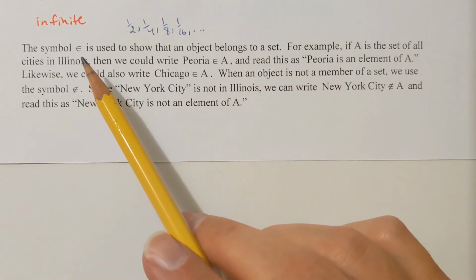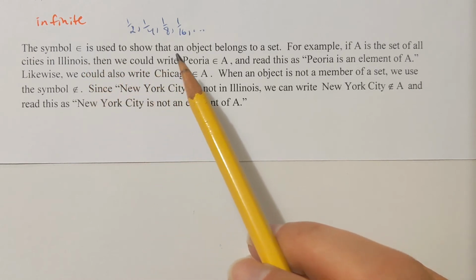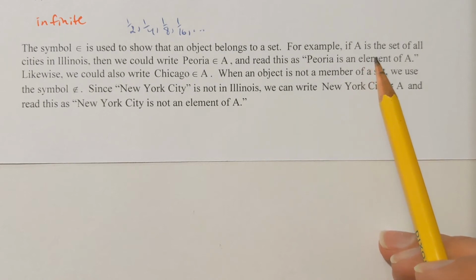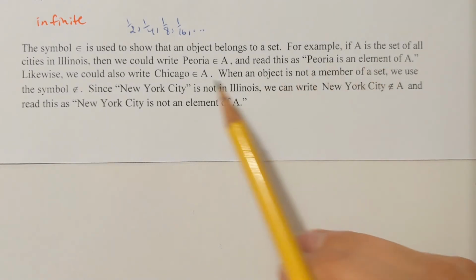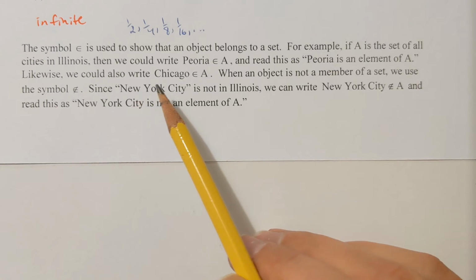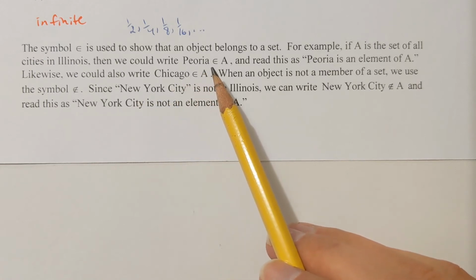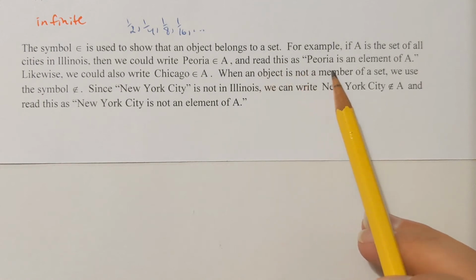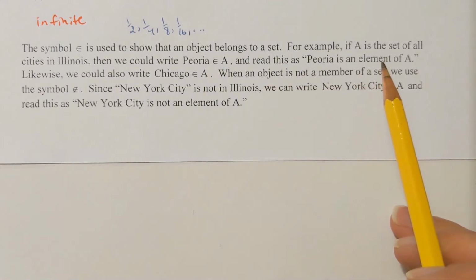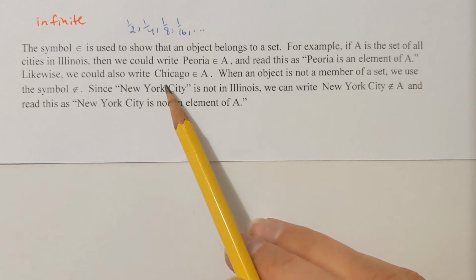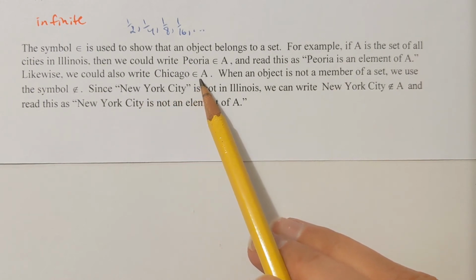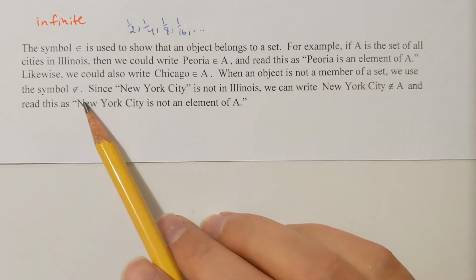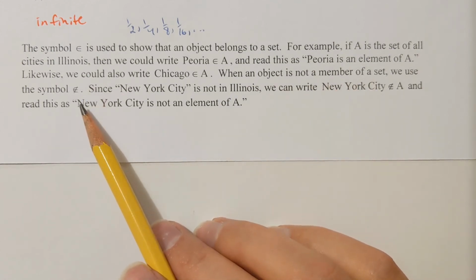The symbol that you see here is used to show that an object belongs to a set. For example, if A is the set of all cities in Illinois, then we can write Peoria is contained in A and read this as Peoria is an element of A. Likewise, we could also write that Chicago is contained in A. When an object is not a member of the set, we would use the symbol that's got a slash through it.